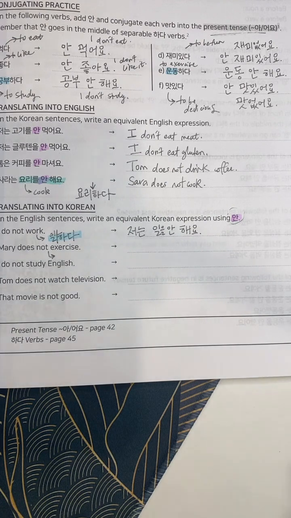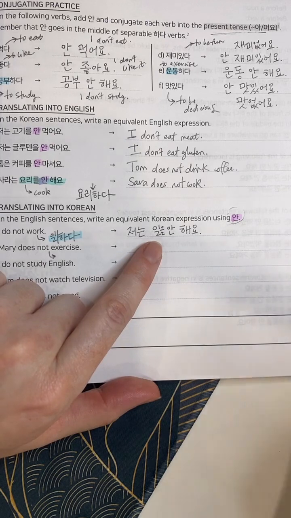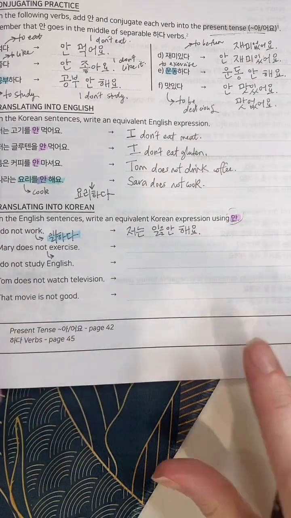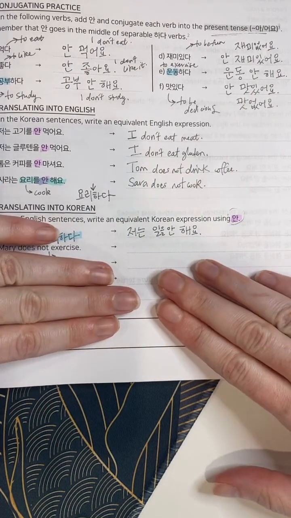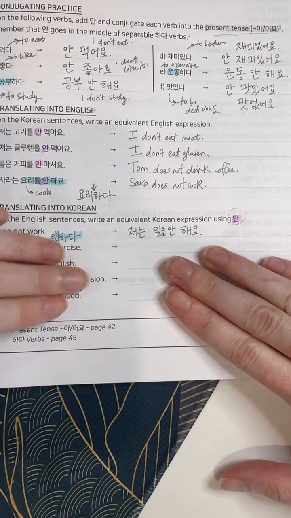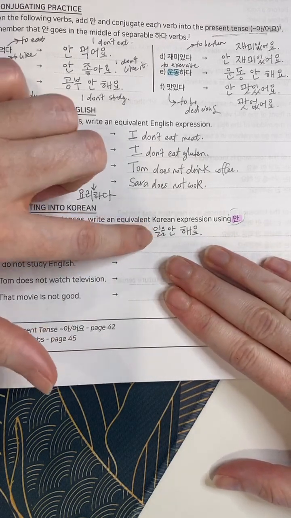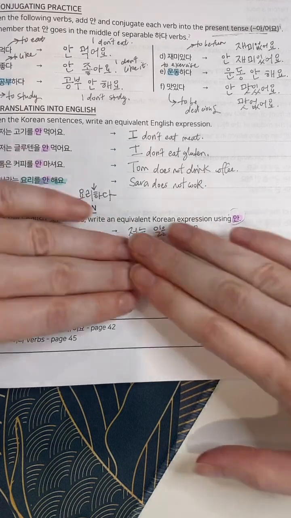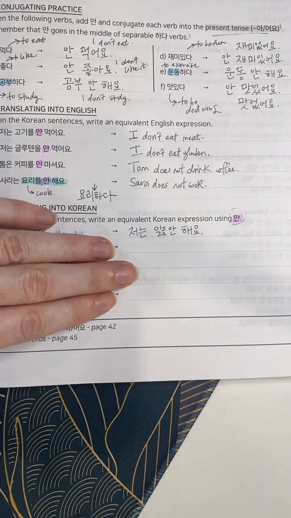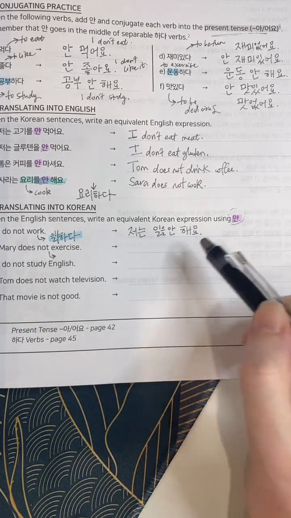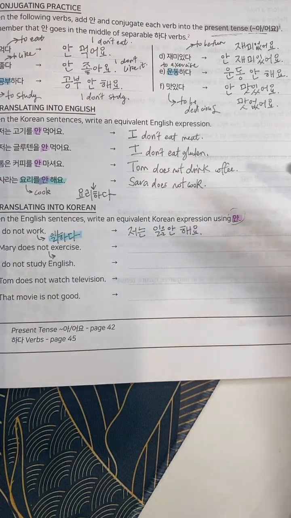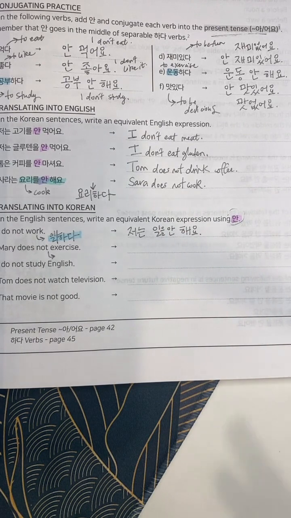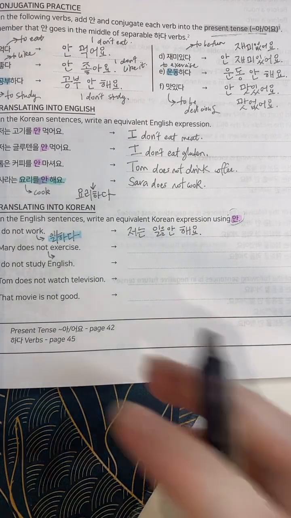Why put an object particle there? So remember what object particles do? Object particles connect nouns to verbs. And when you have a separable hada verb, you have two parts. You have the noun and you have the verb. In this case, il is the noun, it means work, and hada is the verb meaning to do. And what an object particle does is it connects those two things together. So it's optional though, because it's pretty clear that these are together, but that's what this object particle is doing. It's just saying that this noun is the object of this verb. But it's not needed, right, correct. You don't need to put it there, it's just an option.